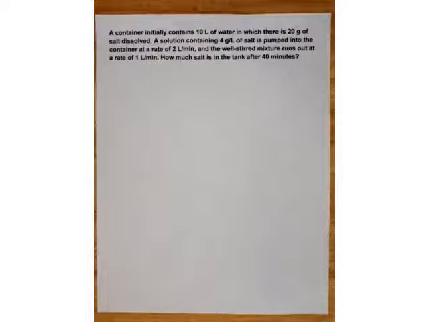A container initially contains 10 liters of water in which there is 20 grams of salt dissolved. A solution containing 4 grams per liter of salt is pumped into the container at a rate of 2 liters per minute. And the well-stirred mixture runs out at a rate of 1 liter per minute. How much salt is in the tank after 40 minutes? So we're looking for X.